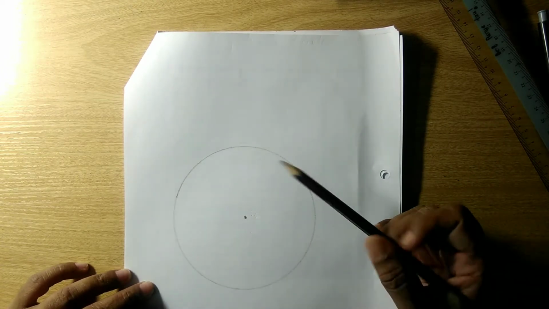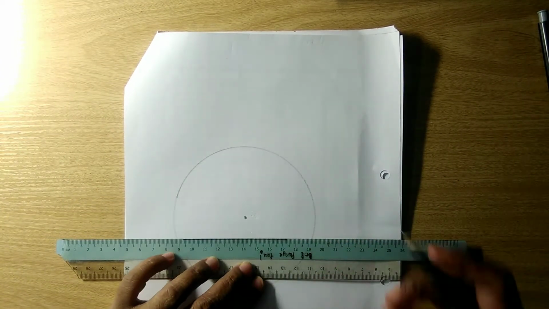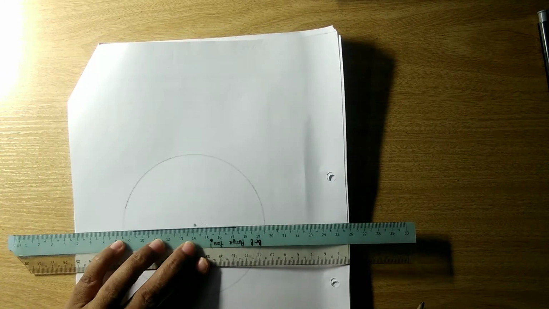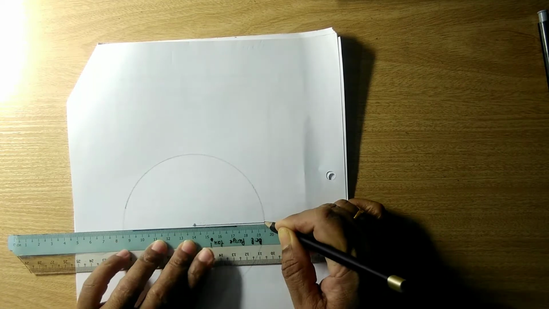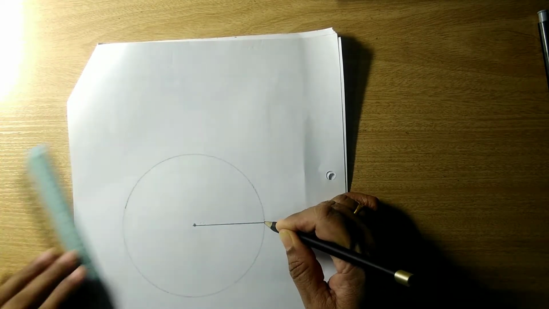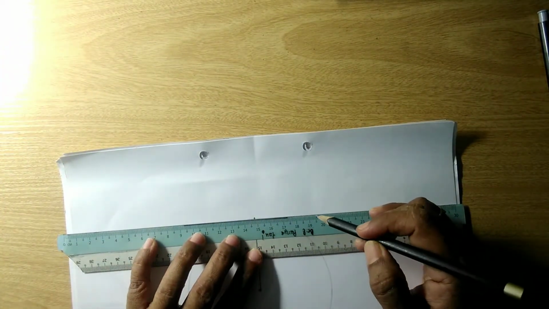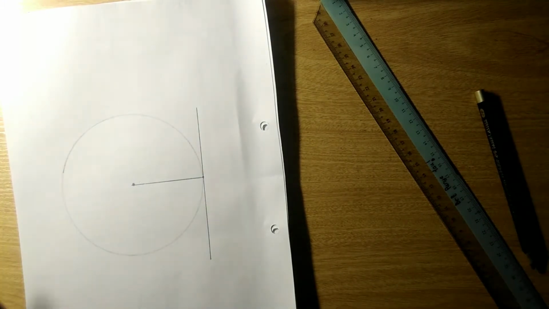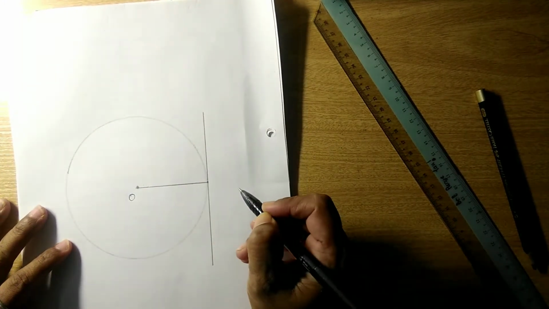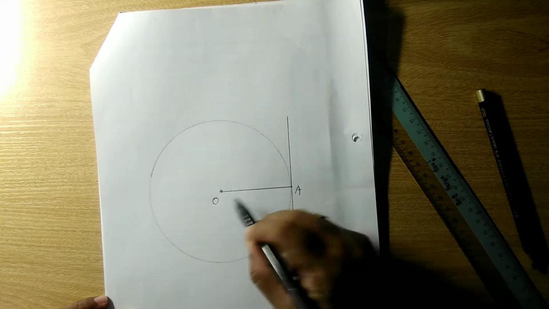Okay, let's say you have a circle, this is your center. Now what we will do is we'll draw the radius of the circle anywhere. So let's say I'm drawing it there. Now at this point, I'm going to draw a line, a line like this. So this is the center of the circle, and from here to here, this becomes my radius, OA.